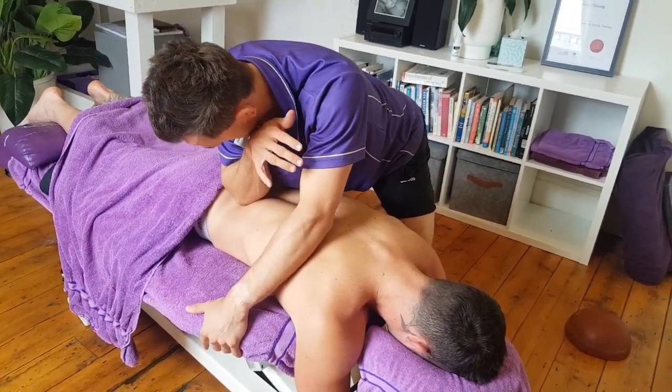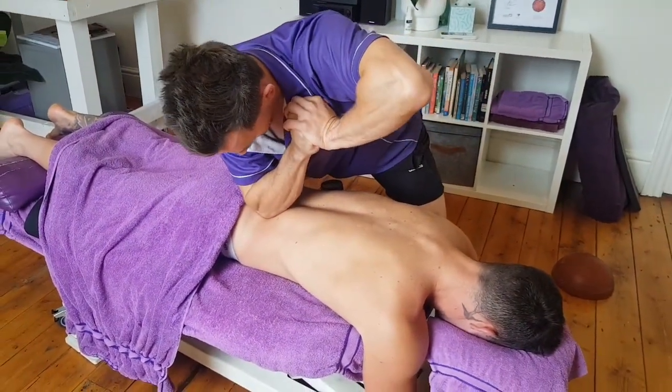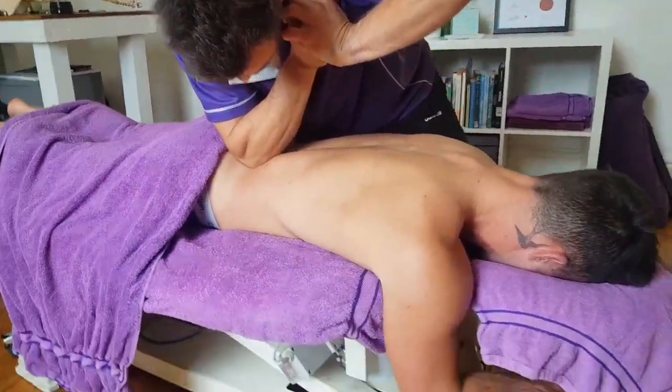And so this is what a typical treatment would be. We're not moving really fast, we're just changing angles and I only move once I feel like that spot's come down.